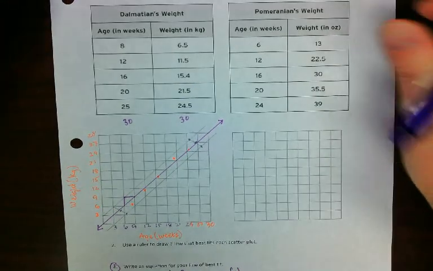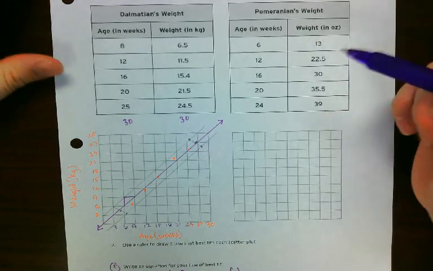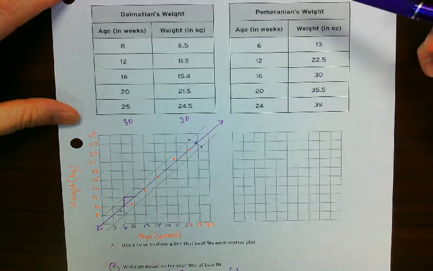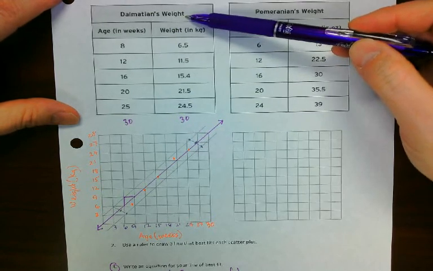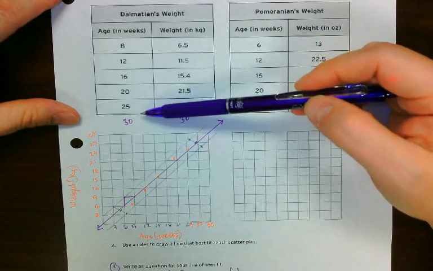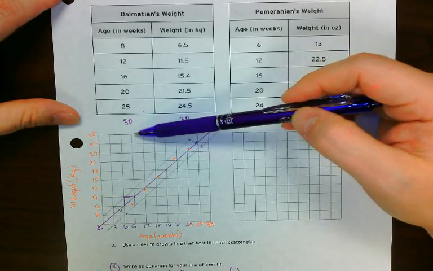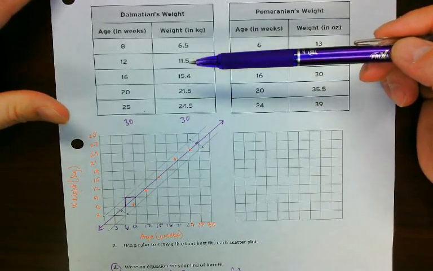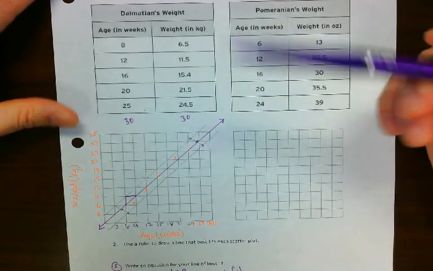Now, why do we need a line of best fit? The reason is so that we can use the data we've collected to predict future outcomes. For this, we have a Dalmatian's weight, and we were able to collect it up to 25 weeks. Well, what happens when I get to 30 weeks or 40 weeks? We need to decide what that would be if we're trying to estimate what the Dalmatian's weight is going to be at those weeks.